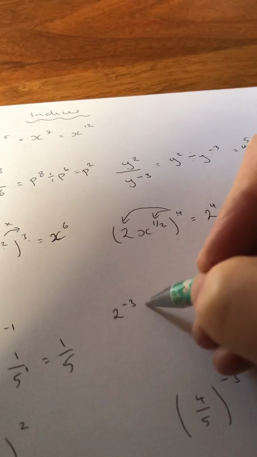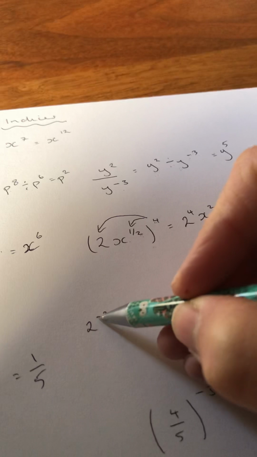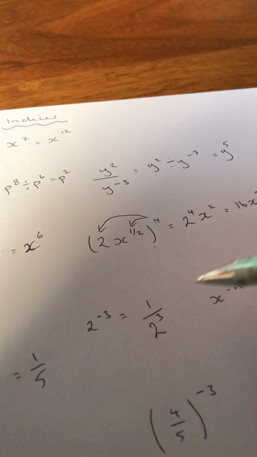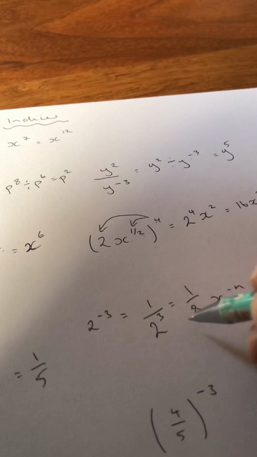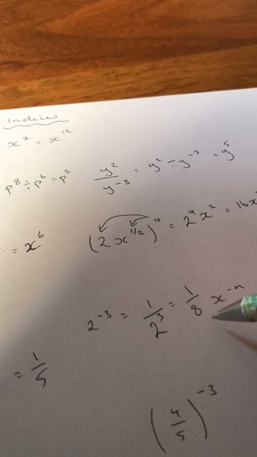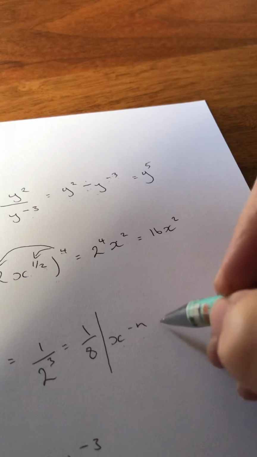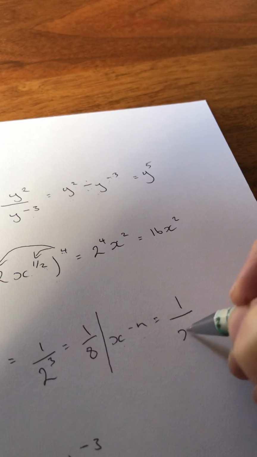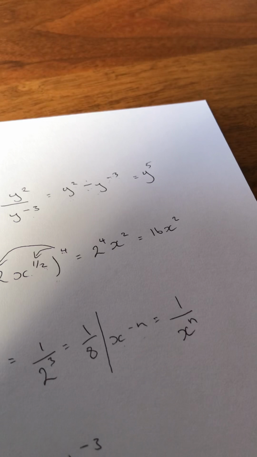Let's do the same with this one. Let's deal with the negative first. 1 over. If I see a negative power, it means 1 over. Same big number, same power, just without the negative. And now I know also that 2 cubed is 8, so I can simplify it further to that. So the general rule, if you look at this here, if you have a number to a negative power, it is 1 over the same big number, same power, just without a negative.